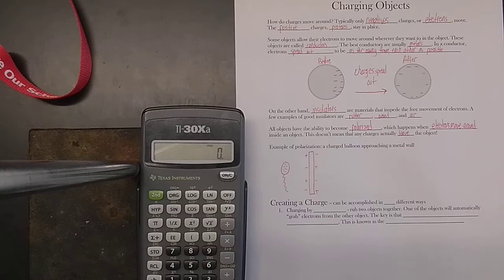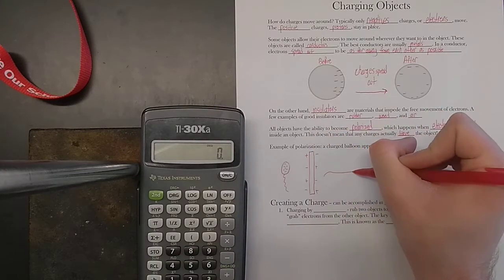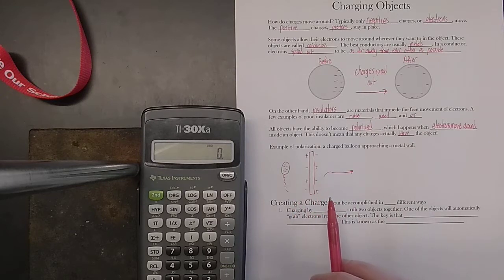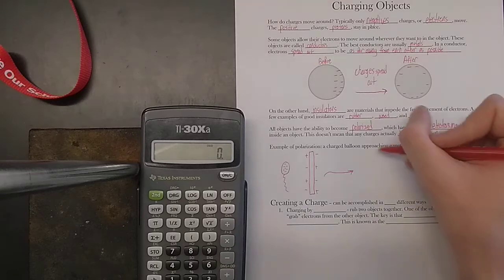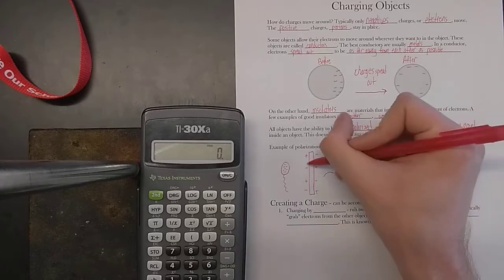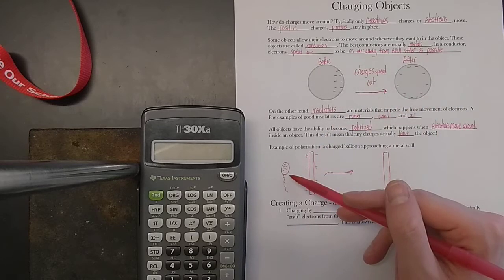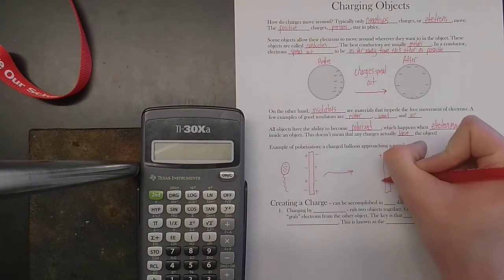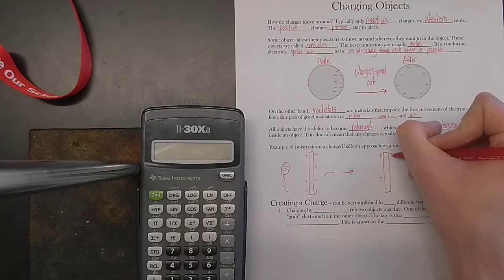Okay, so the balloon is going to approach that metal wall, and here's what's going to happen. The balloon is negatively charged. The wall, a metal, is a conductor. Because the wall is a conductor, the charges on the metal wall, at least the negative ones, can move around a little bit. So those negatives that are on this surface of the wall are going to say, wait a sec, we don't want to be near these electrons, we're getting repelled away from them. Those negatives are going to go to the other side. The positives are locked in place, remember, positive charges don't really move around a lot.